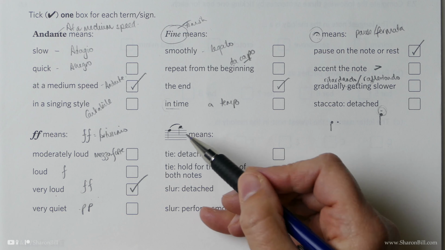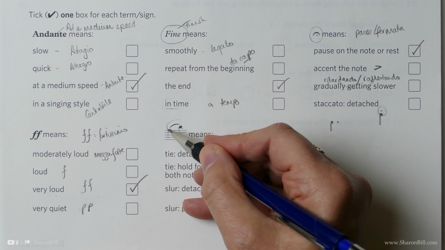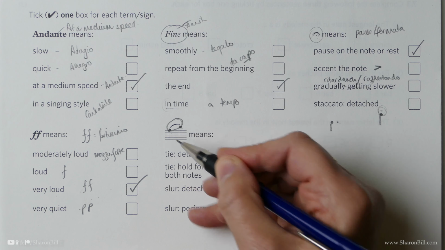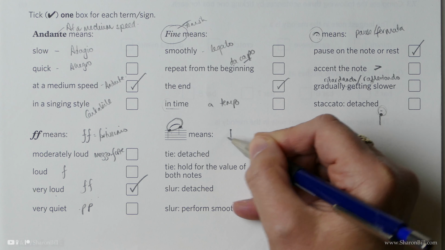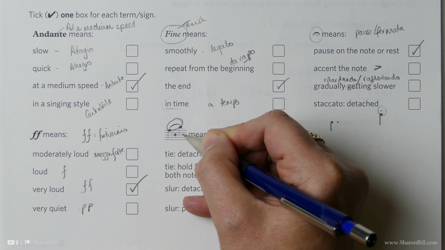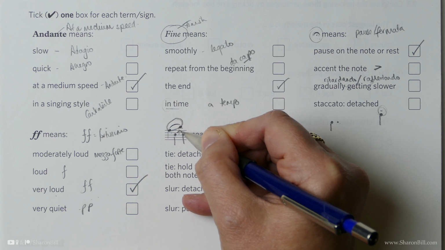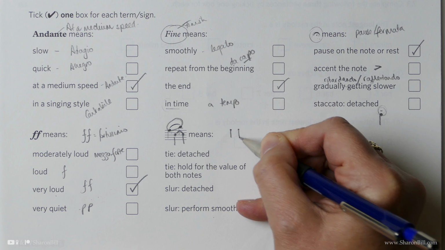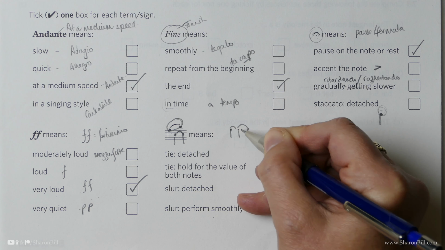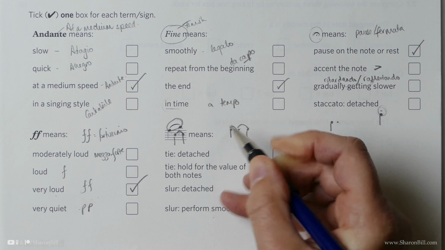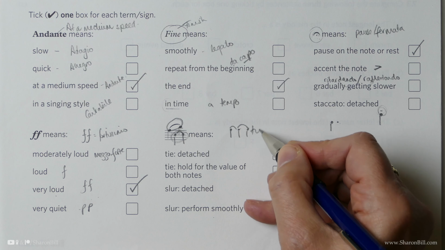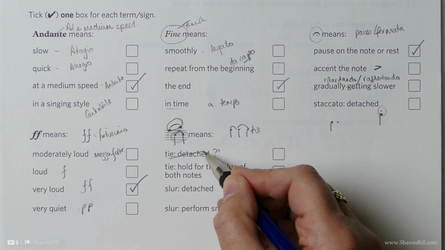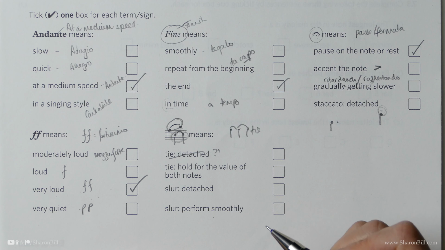This is quite confusing, because this swoopy line can mean two things. When it's the same pitch, let's say it's the same note and it's applied note head to note head, and it can be over several notes, but it's always at the same pitch, that is a tie. Tie does not mean detached, so that's all wrong, a complete red herring.